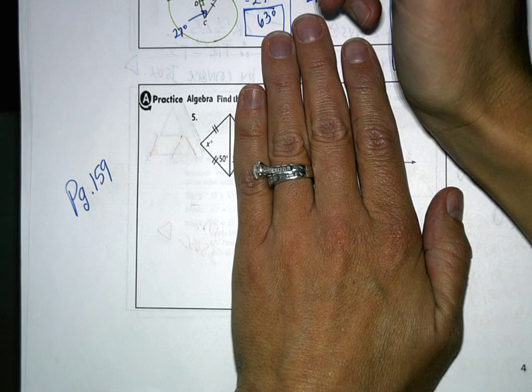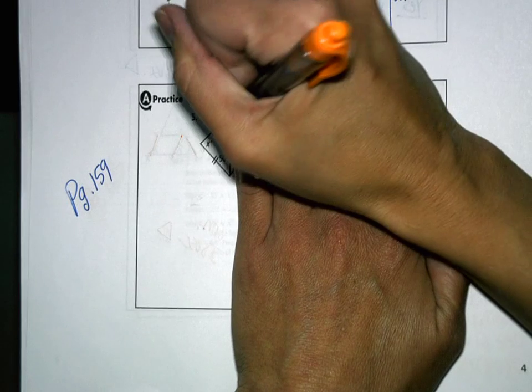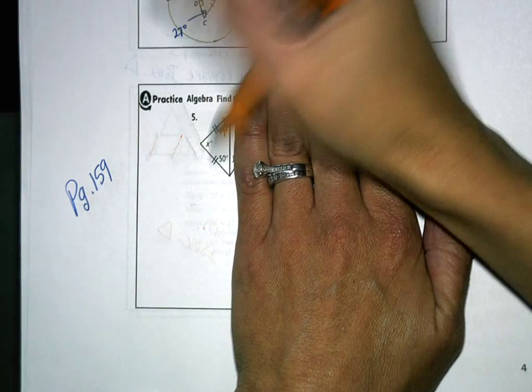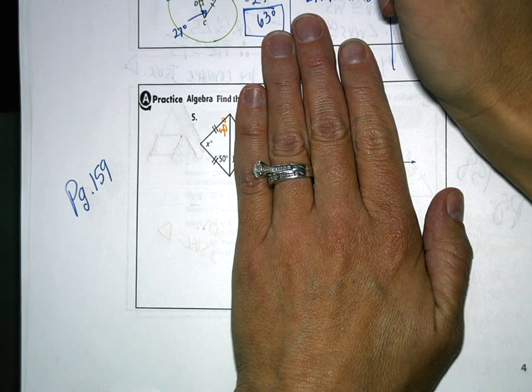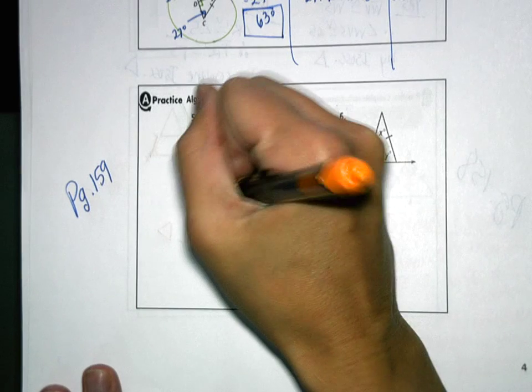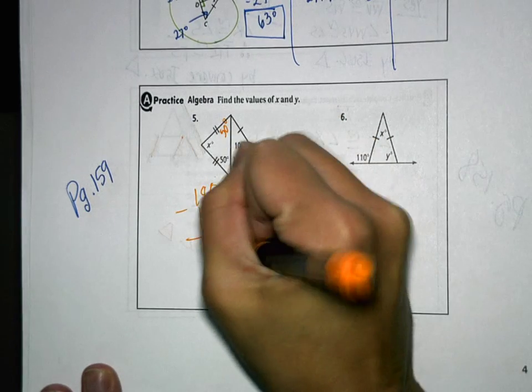Okay, Aaron. How did you know that's 50? Because of the congruent sides. And then how could you find x? Good. 50 plus 50 is 100, and then? Good. And so x equals 80.